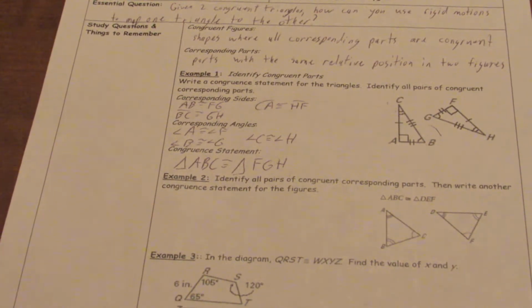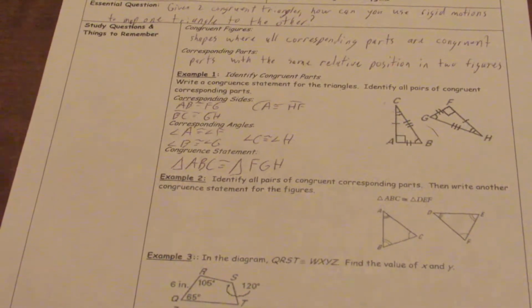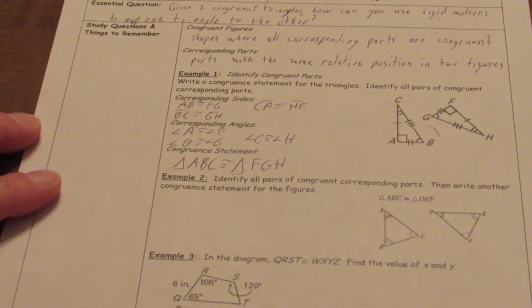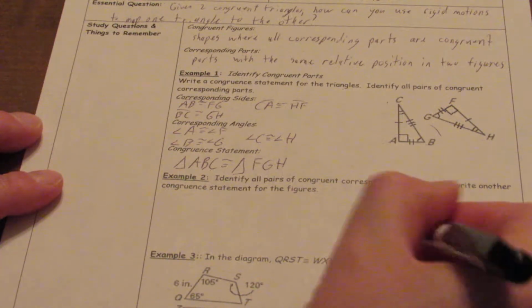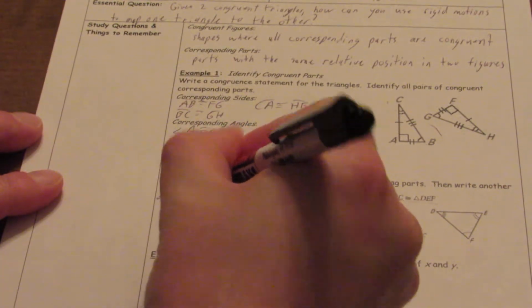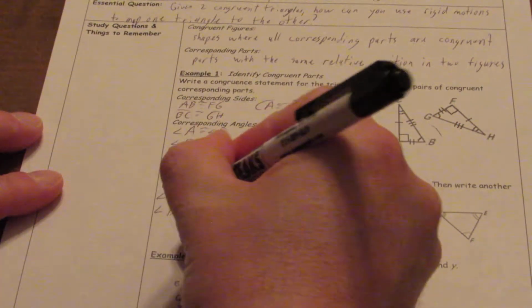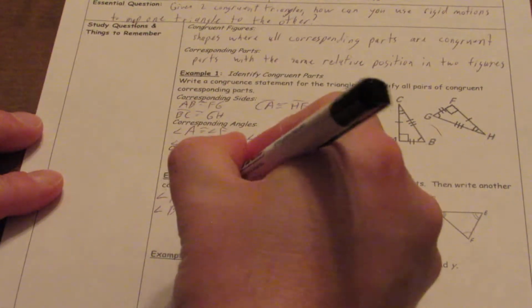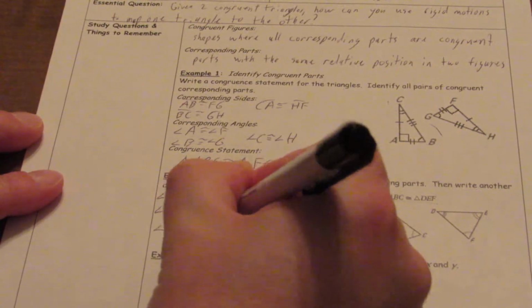Example 2 said identify all pairs of congruent corresponding parts, then write another congruent statement for the figure. So they give me one here. So another one is just going to basically be in a different order, but having the same things matching up. So we can either look at the picture and how it's marked, or look here. So angle A is congruent to angle D. Angle B is congruent to angle E. And angle C is congruent to angle F.